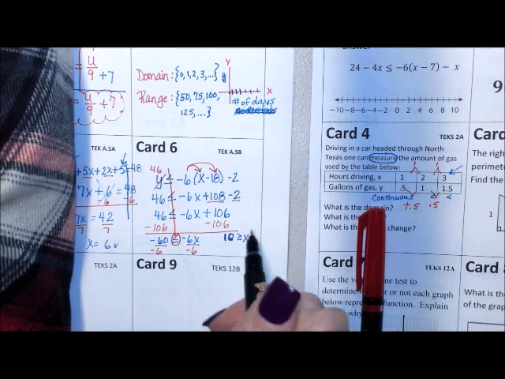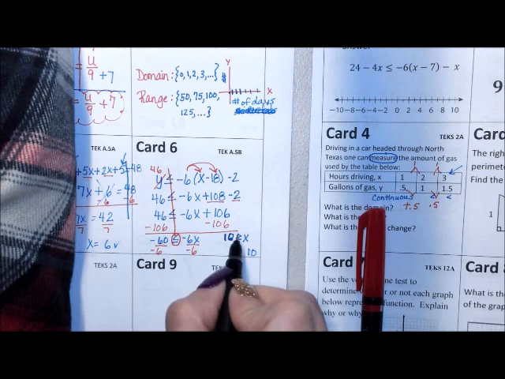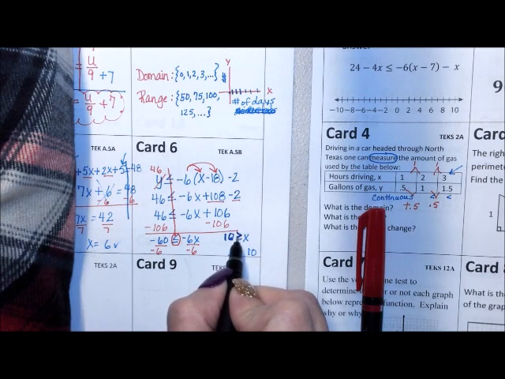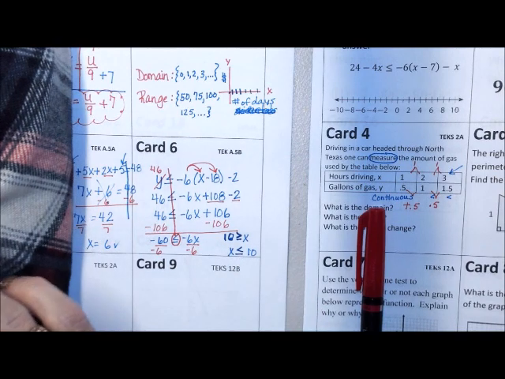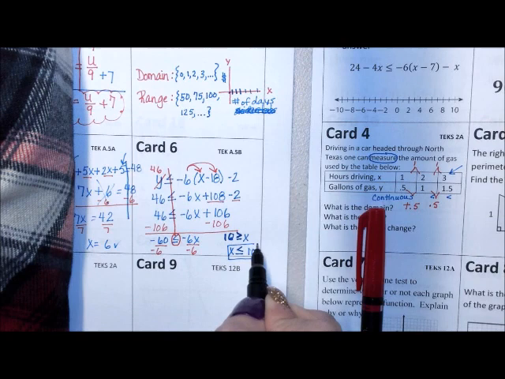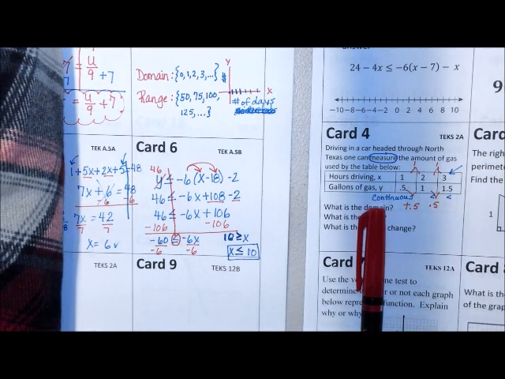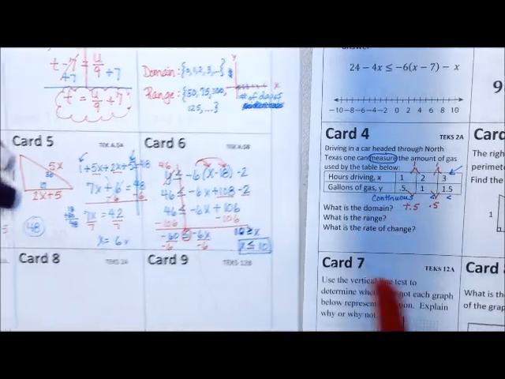But I want it to be written the other way. So I'm going to put my x on the left and my 10 on the right. It's pointing to the x. So I want to make sure that it's pointing to the x when I flip it around. All right. Okay. On to the next one.